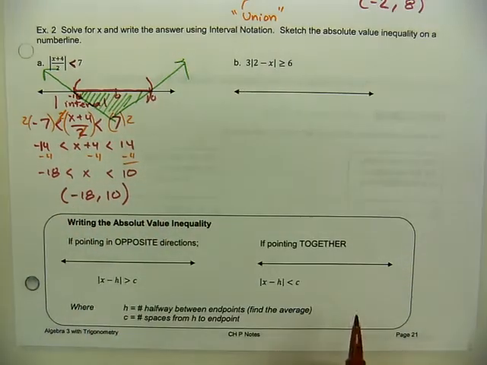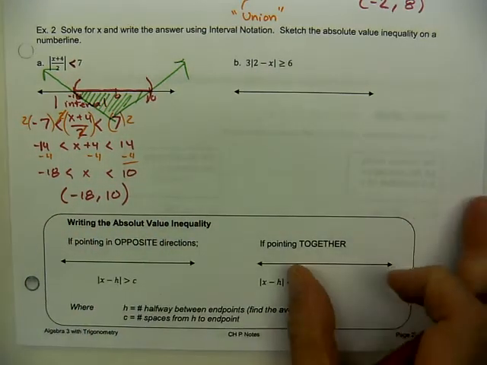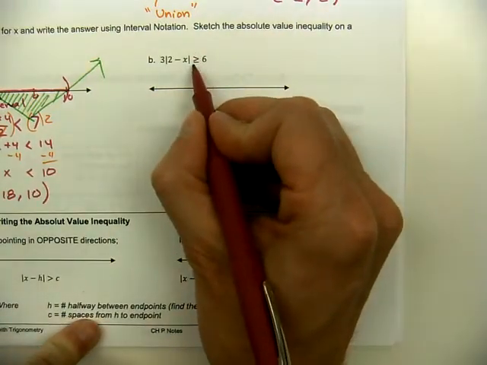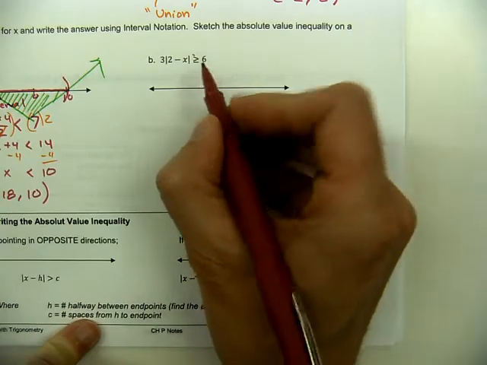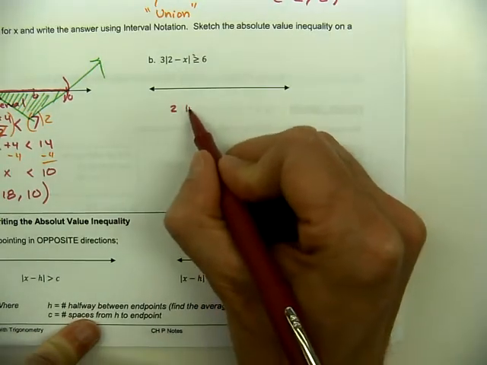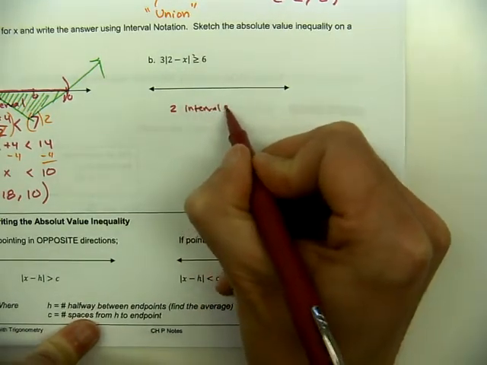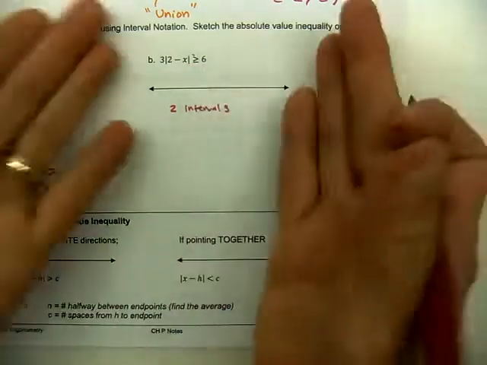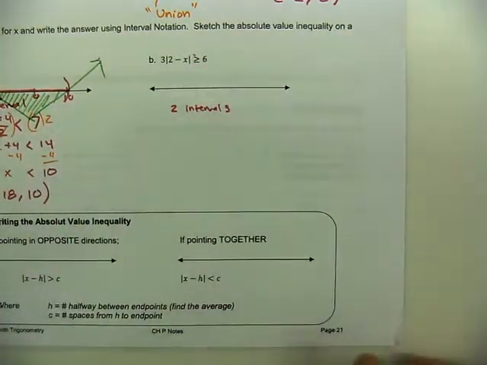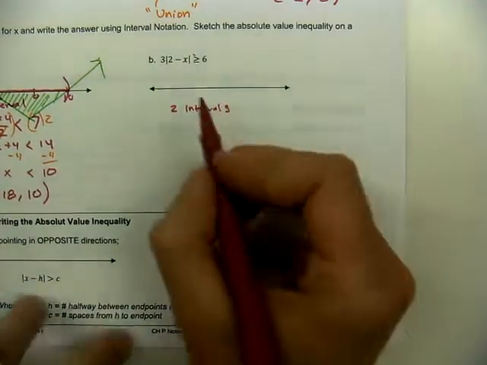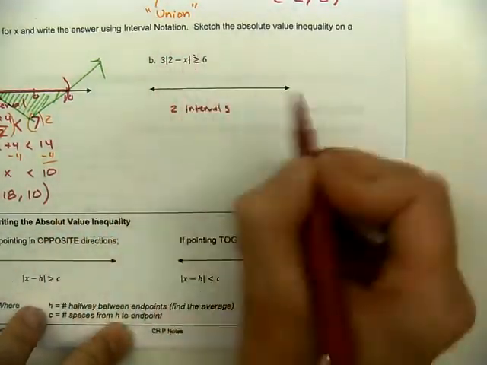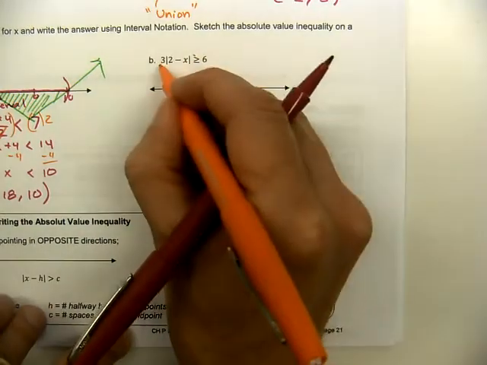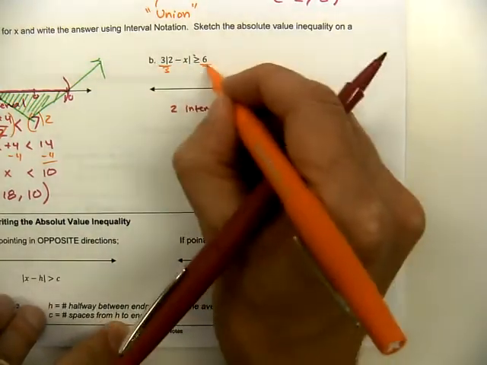18 and positive 10. So here in part B, we have a greater than or equal to sign, and so when I see the greater than sign, that tells me I need two intervals, because the only way we find intervals above the x-axis will be on the far left-hand side and the far right-hand side. So that means we need to set up this problem as two separate little mini problems to solve. First, let's isolate the absolute value by dividing away the 3.